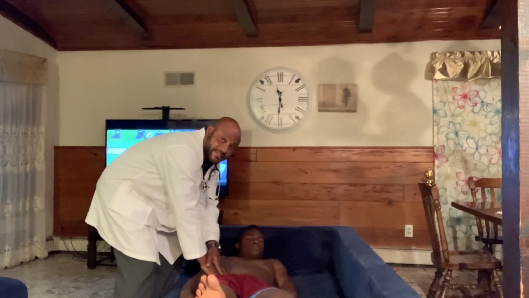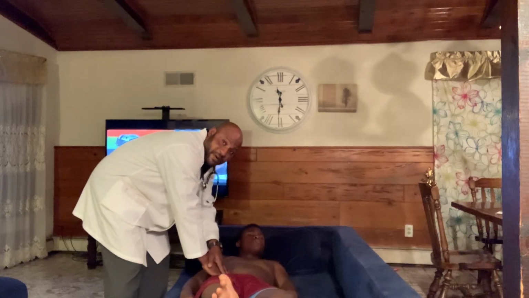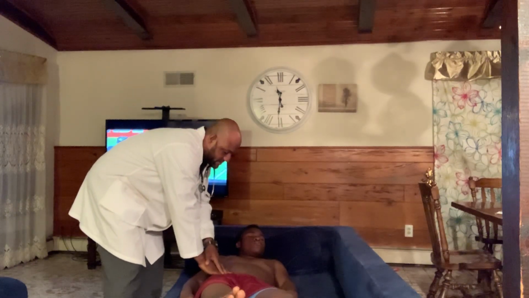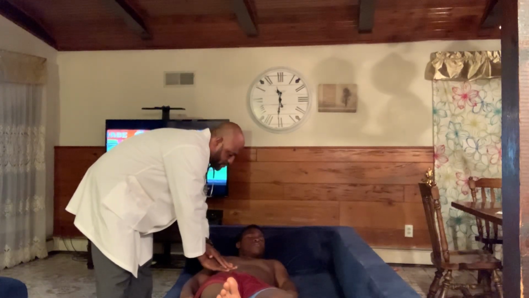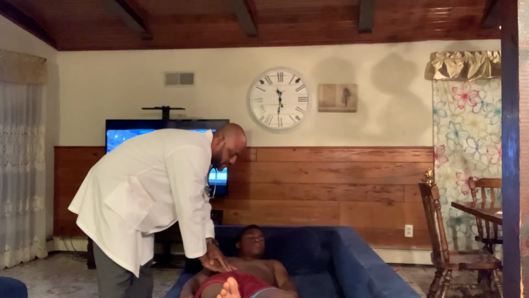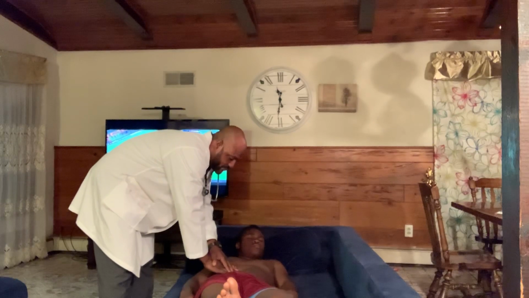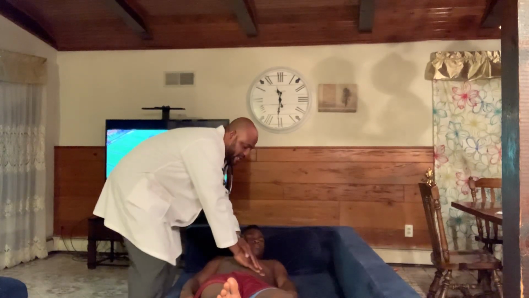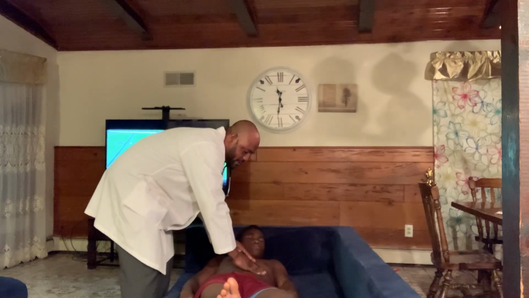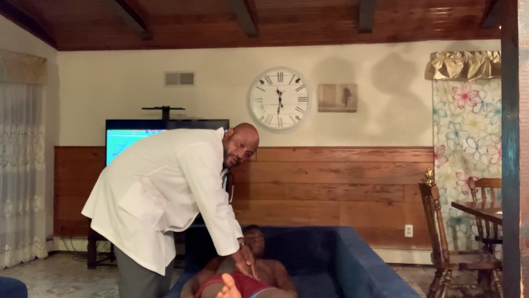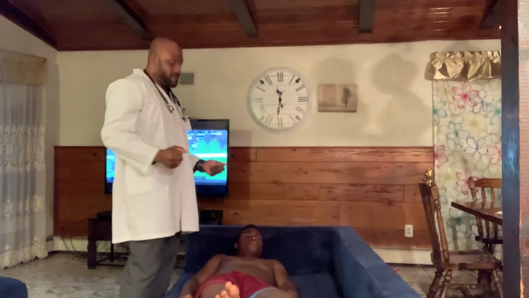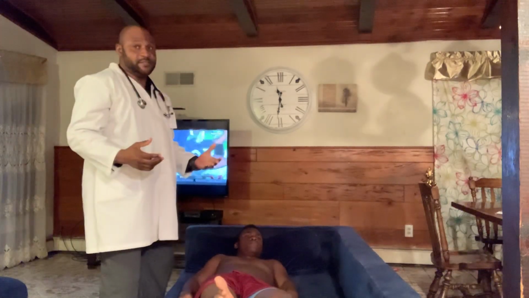checking for any tenderness or any palpable mass. There's none. And I'm also going to move up to the right upper quadrant, checking for any tenderness or any palpable mass. Left upper quadrant, and then left lower quadrant. So there is no palpable mass and there is no tenderness.